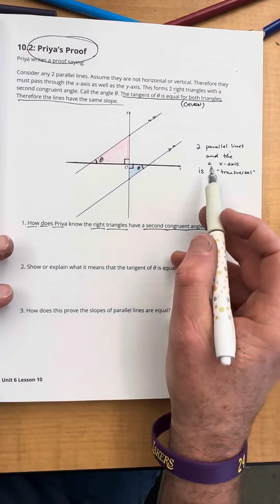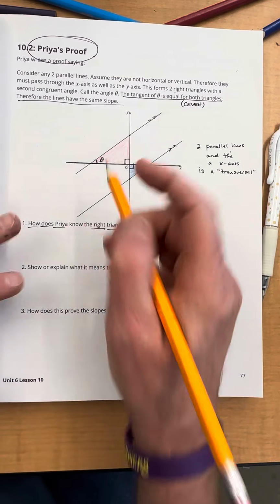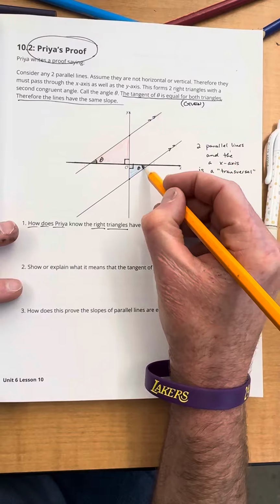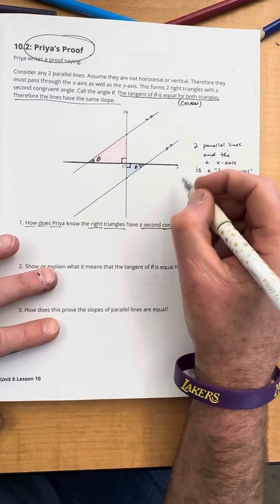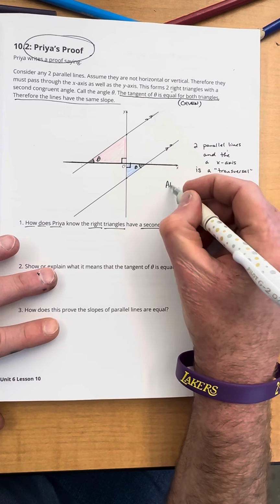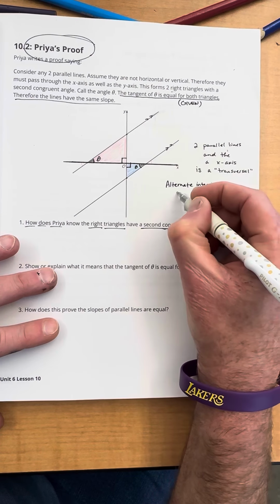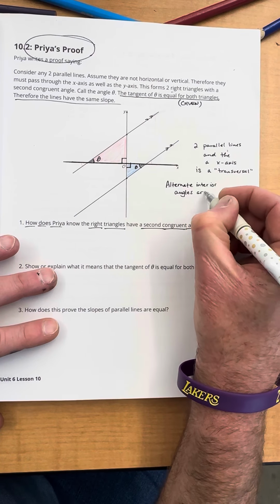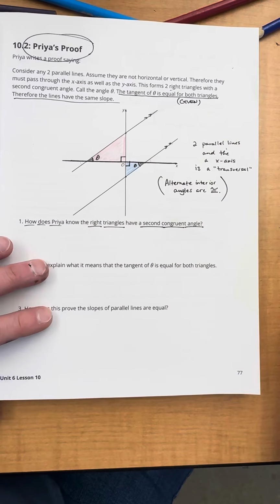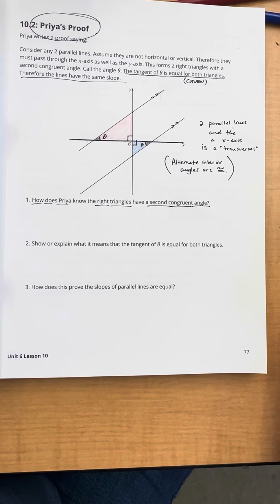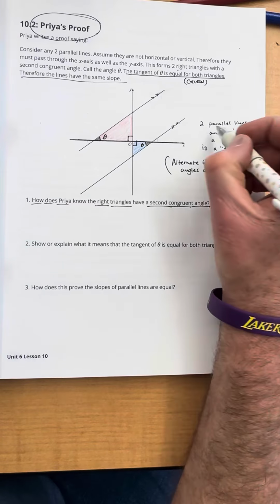Okay? All right, so two parallel lines, and the x-axis is a transversal. These thetas are congruent because that creates an angle relationship known as alternate interior angles are congruent. Alternate interior angles are congruent. Because of this transversal across two parallel lines.